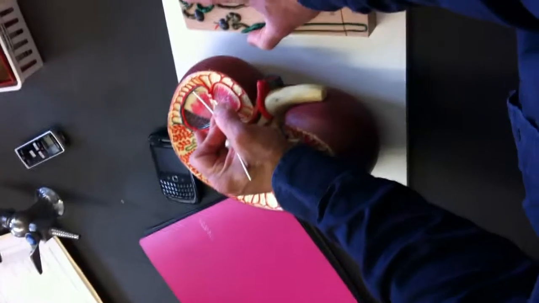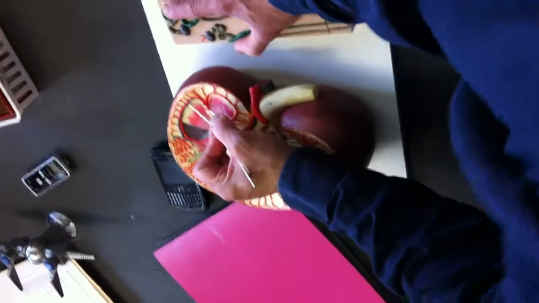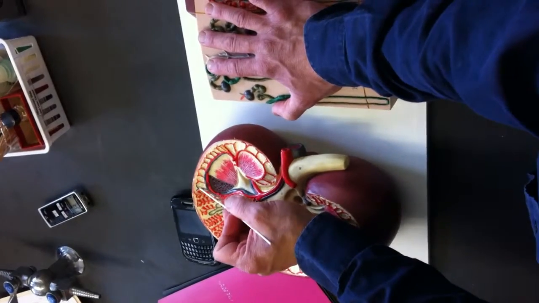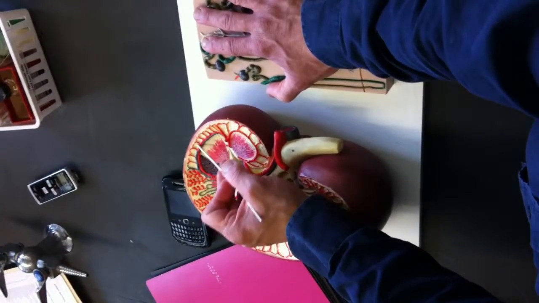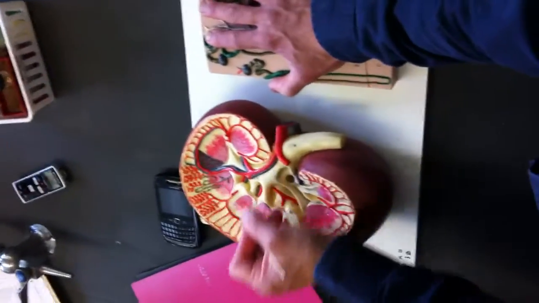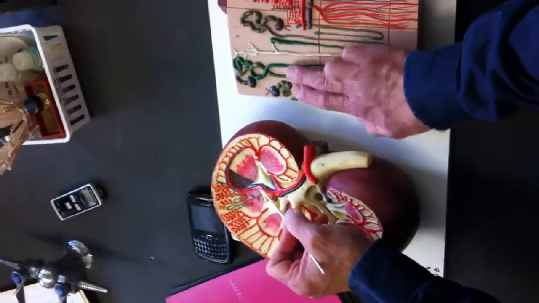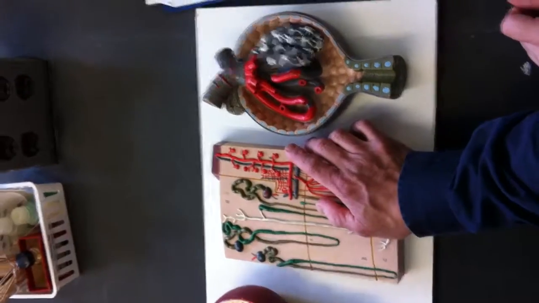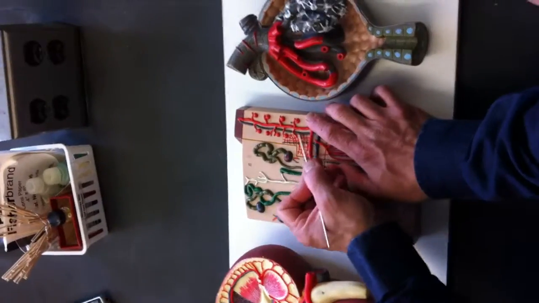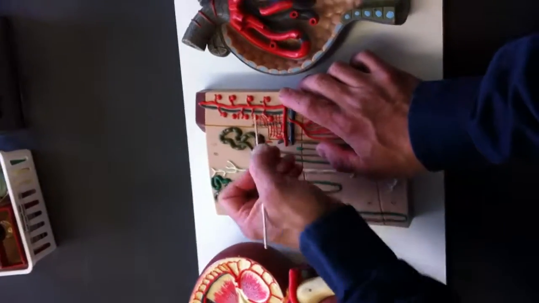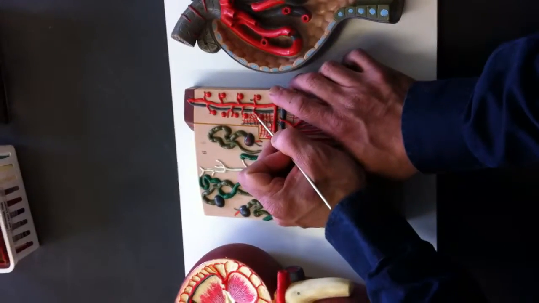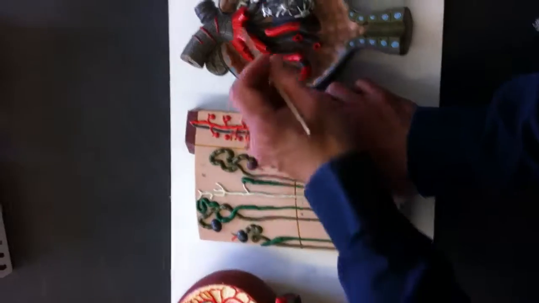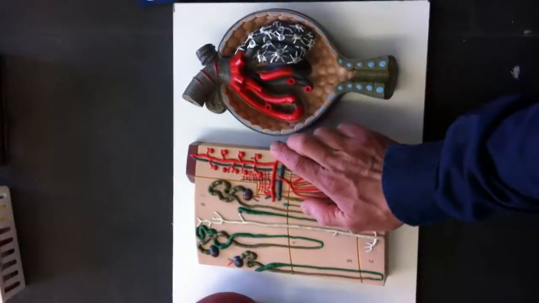They arch over the top of a column, over the top of a pyramid. Then you have the interlobular arteries, like right here. They get too small to see, so you have to look on the blow up, and then you see the afferent arterioles going into the glomerulus and the efferent arteriole coming out of the glomerulus.